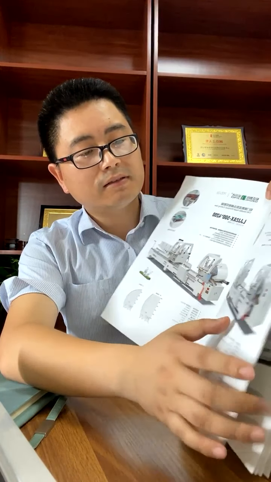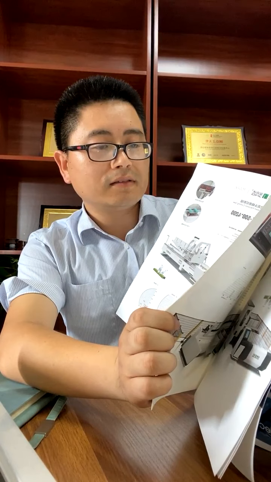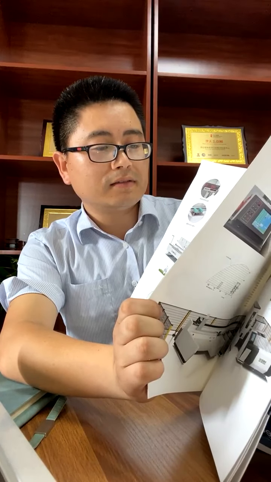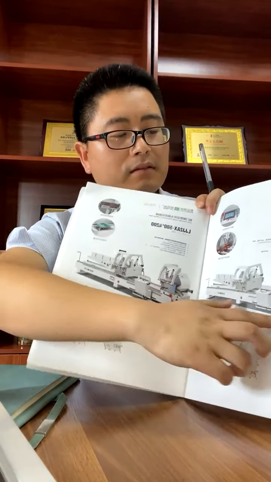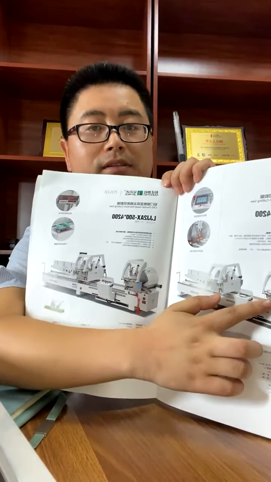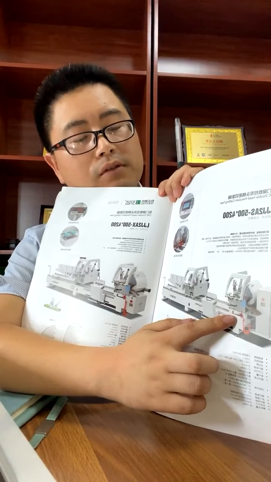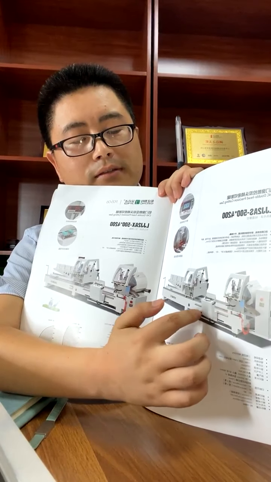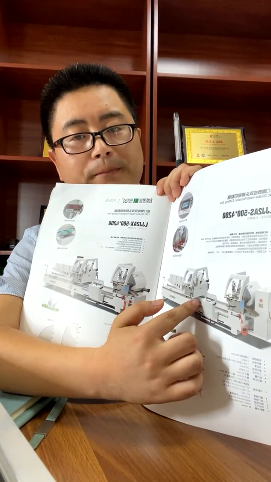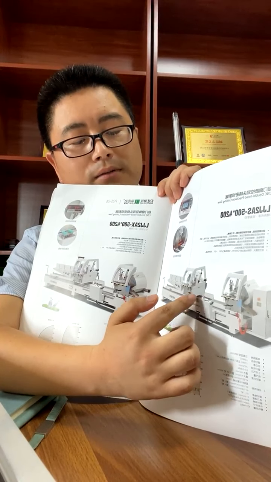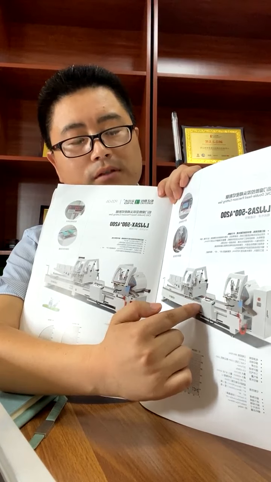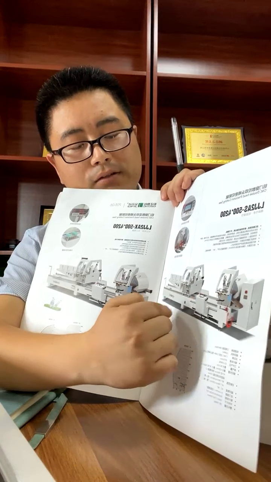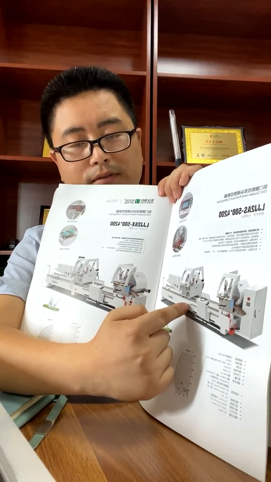And the left machine head, the left saw head is fixed, and the right is movable. The right machine head is driven by a servo motor, which is at the back of the machine.